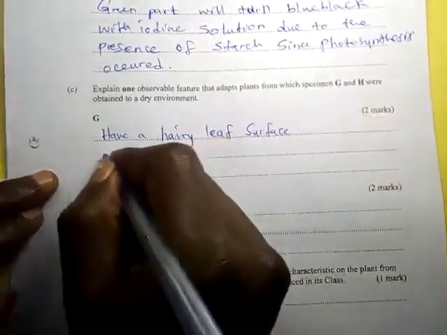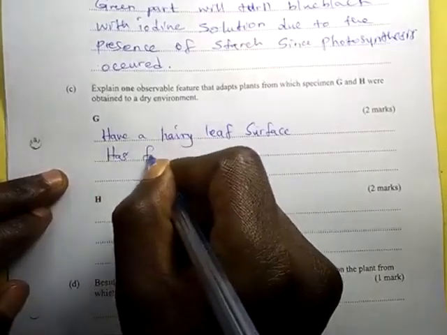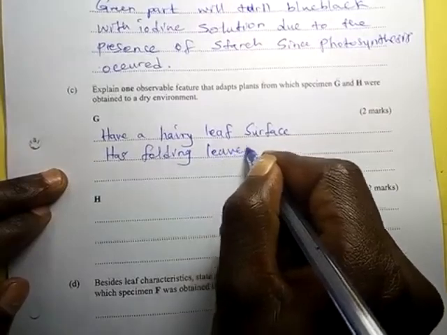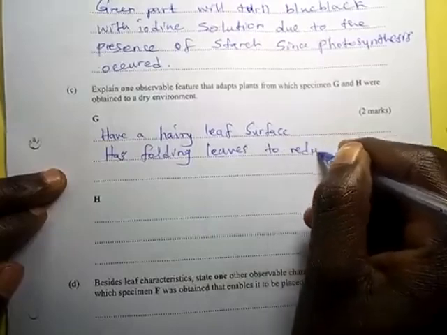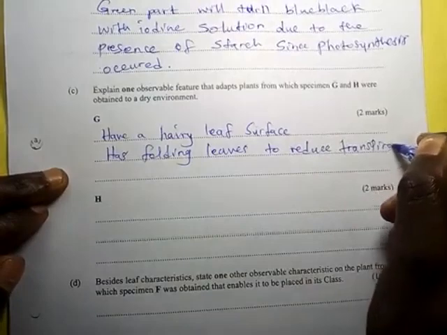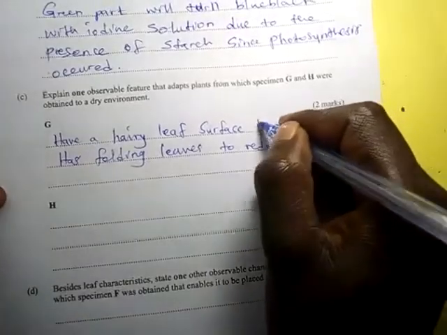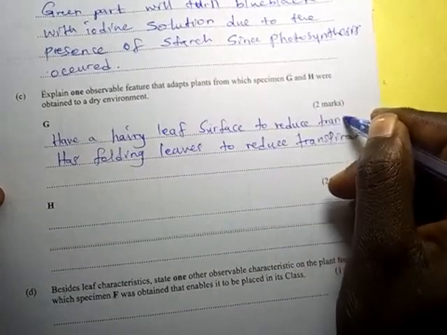It also had folding leaves. This too was to reduce transpiration. Also, the hairy leaf surface is to reduce transpiration.